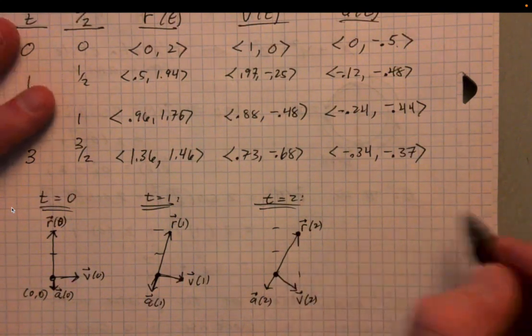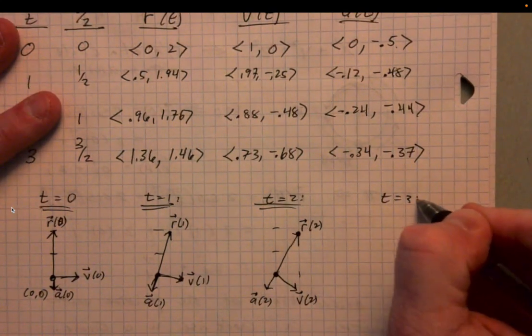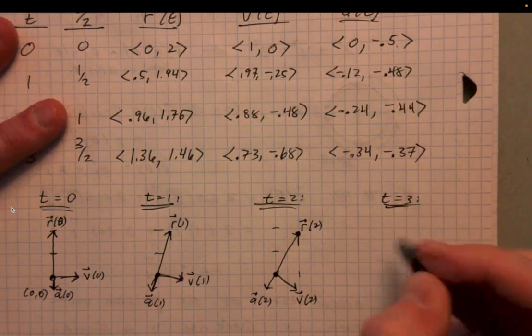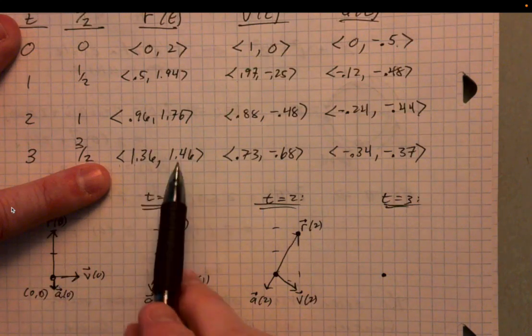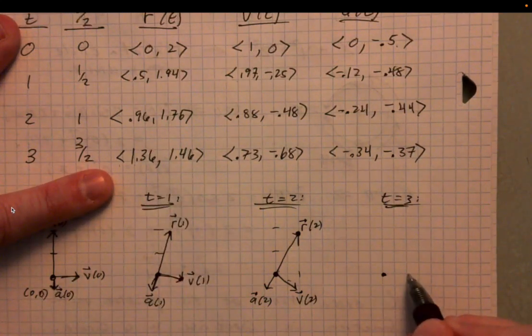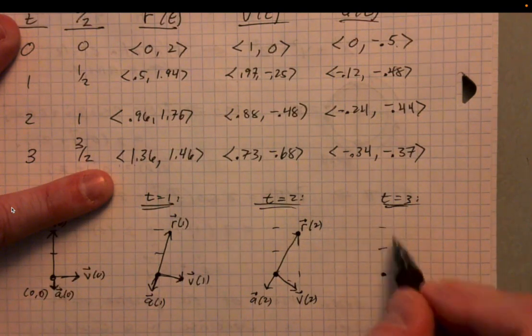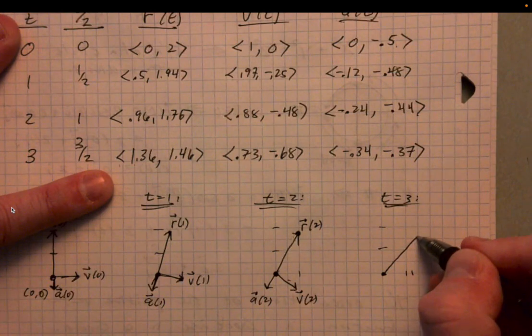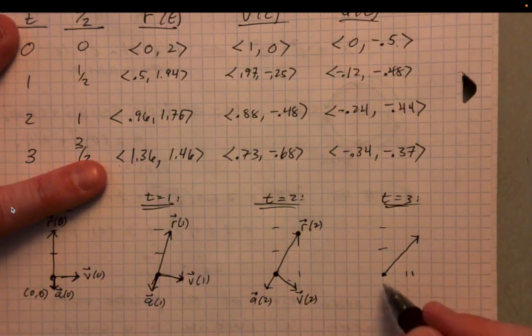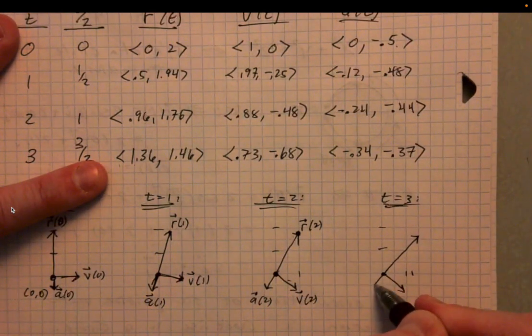And then, just for completion, we'll put in t equals 3. Since we have the data, it's just a little bit further over, isn't it? It's 1.36 and 1.46. So it's maybe over here like this, we'll say. And velocity is doing that, and acceleration is doing that.